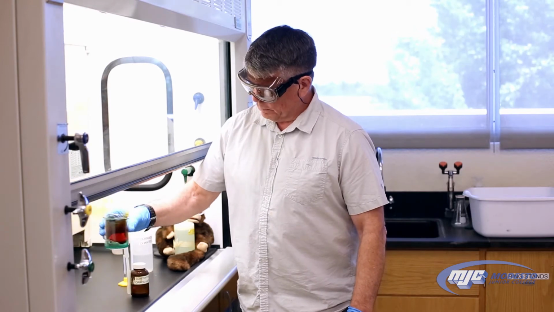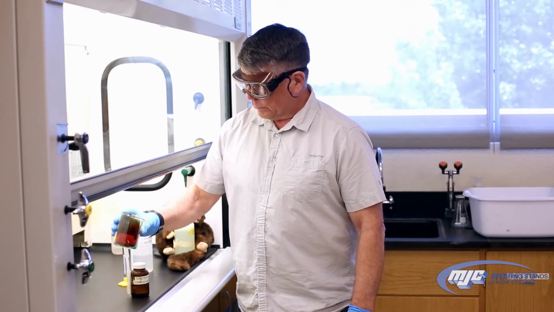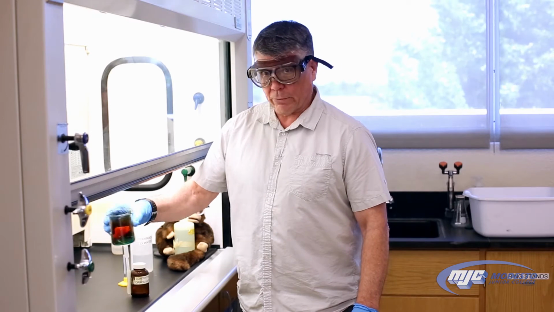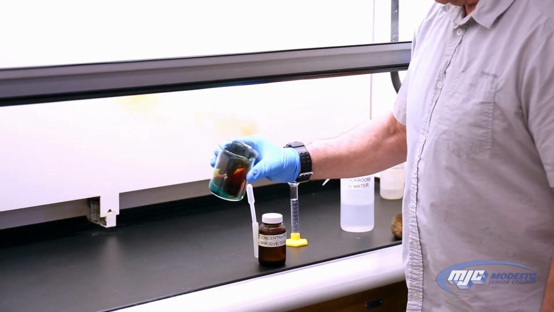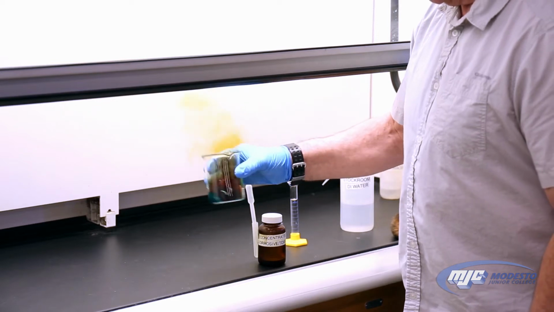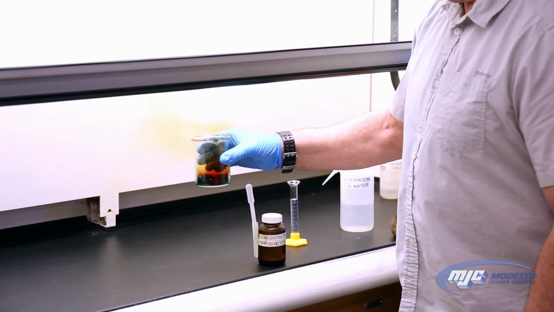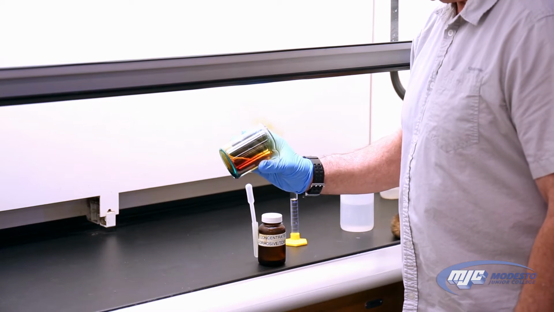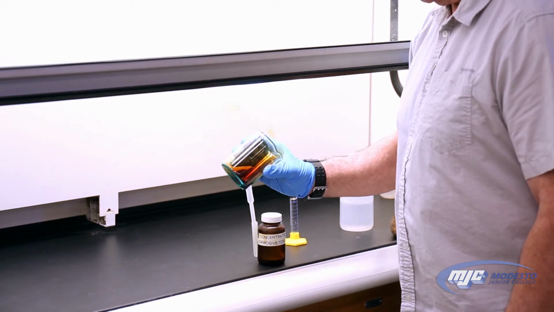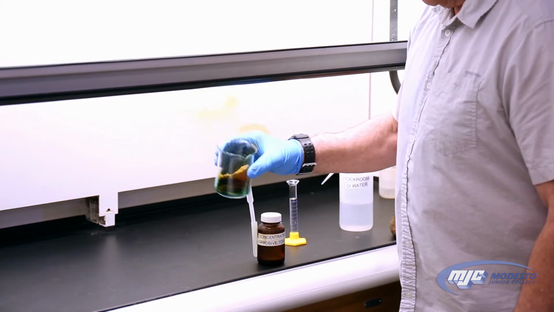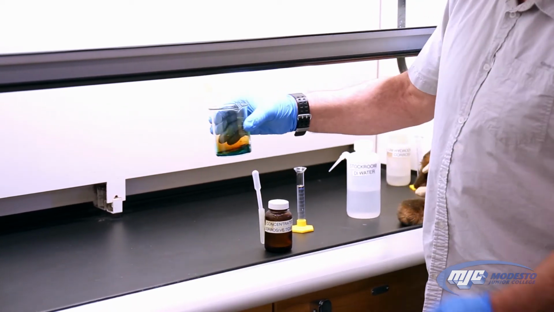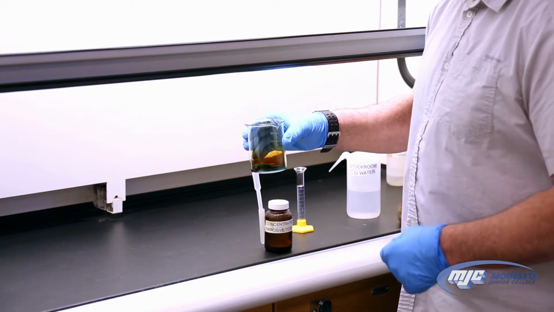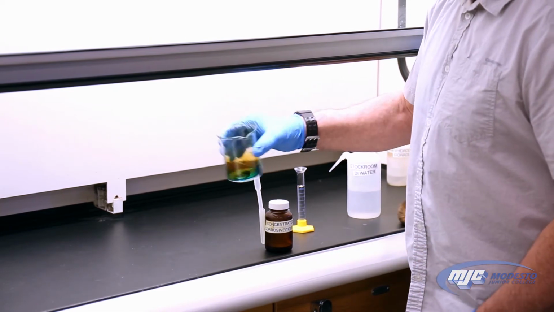So as it's reacting, we want to make sure that we get all of the copper reacting. If you can see that blue color, that's our copper 2 ion in solution.